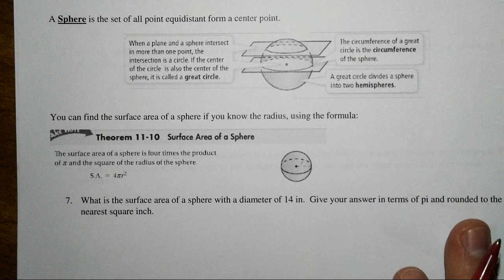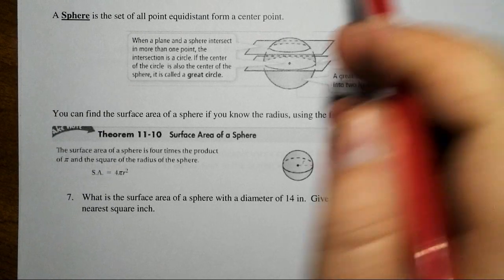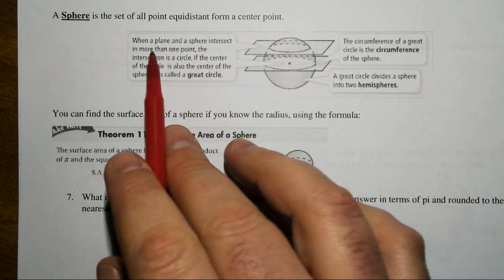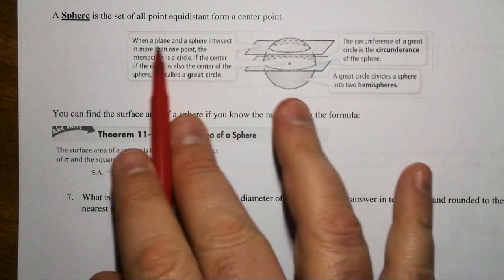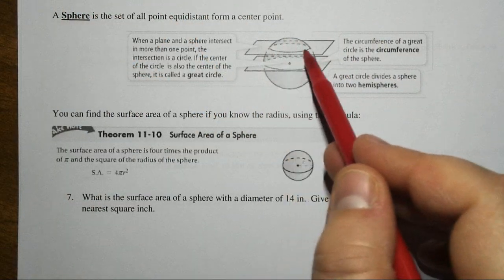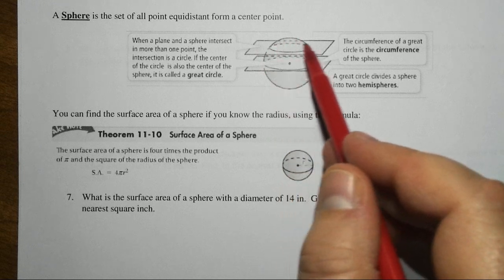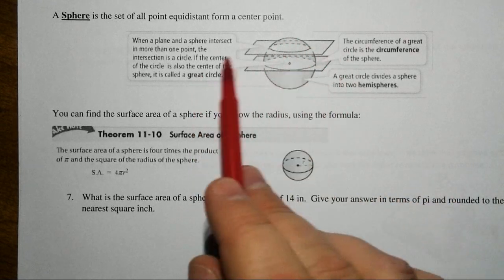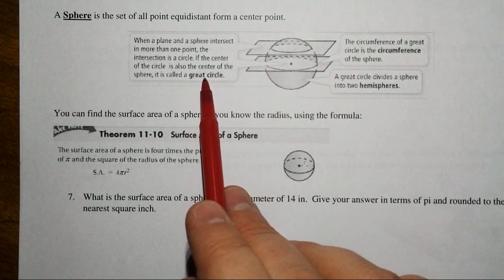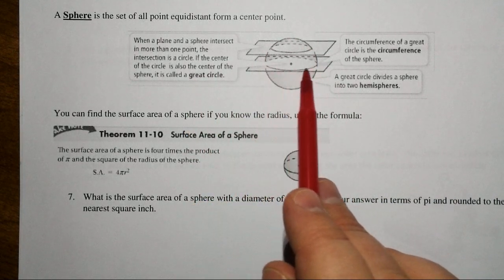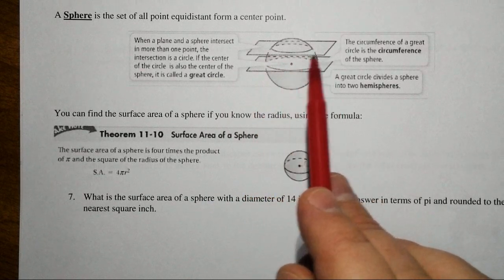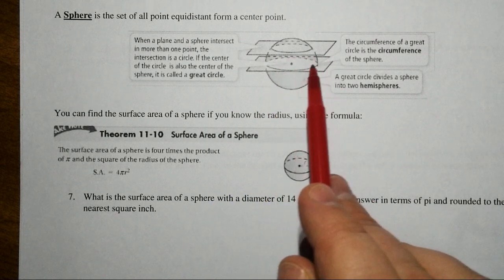All right, next one is a sphere. So a sphere, once again, is a set of all points equidistant from a center point around a shape. All right? And so what happens is, think about an orange, right? You cut an orange through the middle, you're going to be left with the circular part here, and then another round part where the two circles are, okay? And when you cut right through the center of the orange, you get what's called a great circle, okay? So the great circle is the largest circle you can make around the outside of a sphere. This is what we use to figure out the surface area, though.